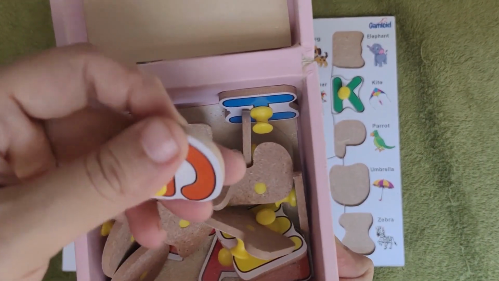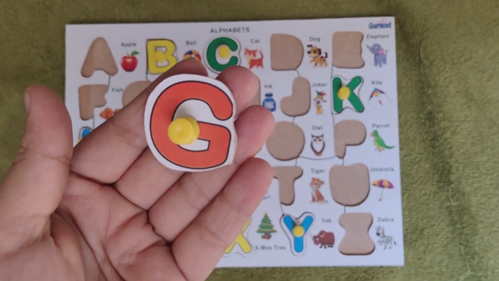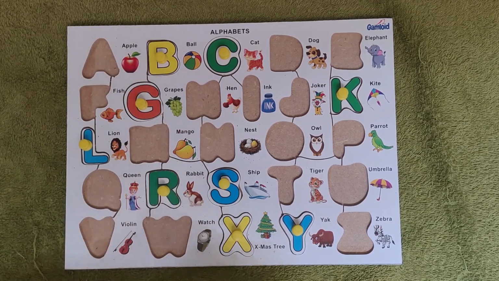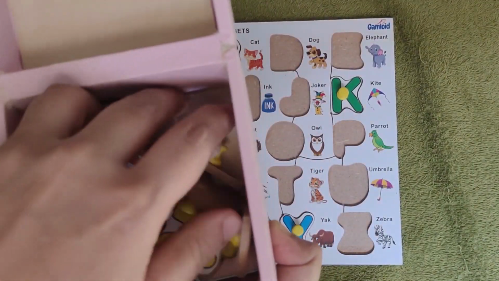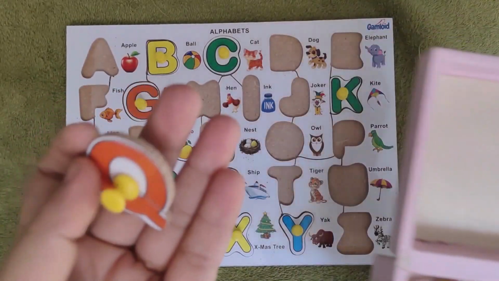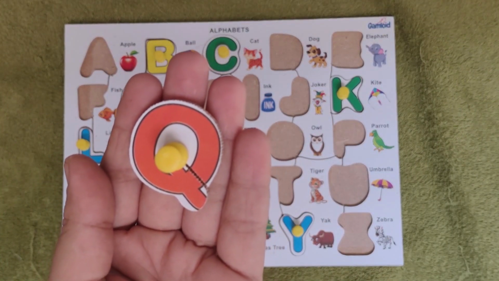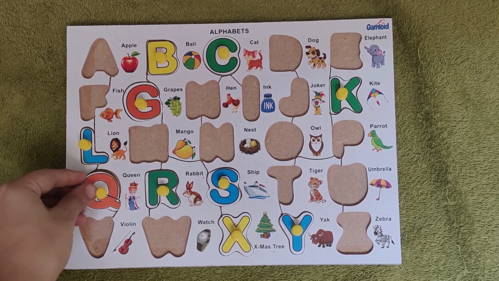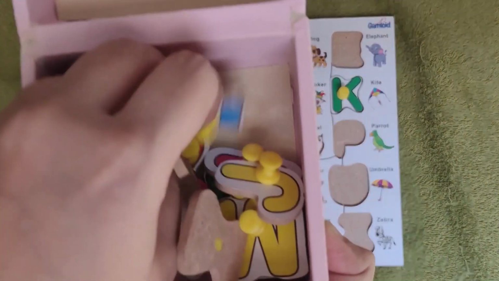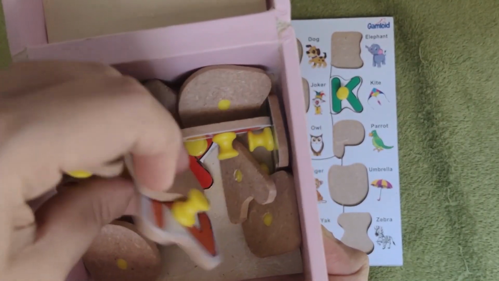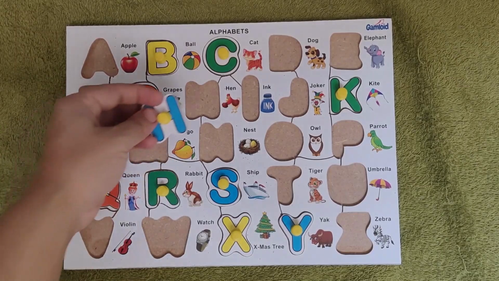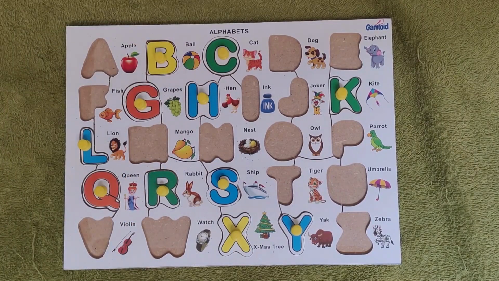Okay, so now which letter is coming out? Letter G. Again, let's see which letter is coming out from the box. This is letter Q. Let's put it in the puzzle. Okay, so now which letter is coming out? Letter H. So let's put it in the puzzle.